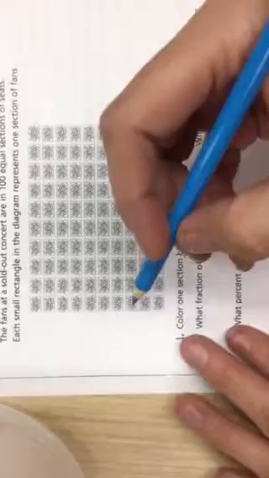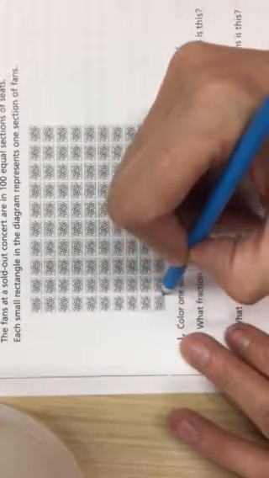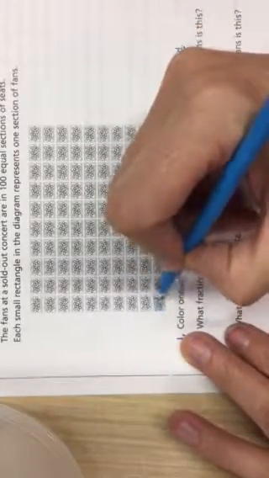Let's come on down. The first thing they want us to do is take our blue, and it says what fraction of the fans is this? So we're going to color one section, doesn't matter where. And it says what fraction of the fans is this? Well, this is 1, and if there's 100 here, then my fraction is 1 out of 100.